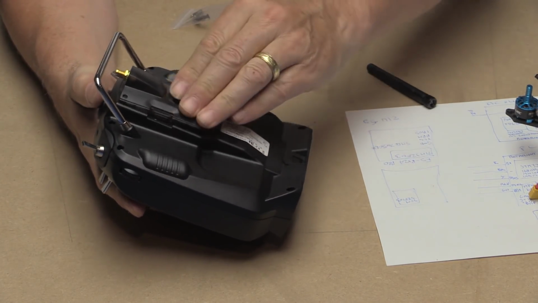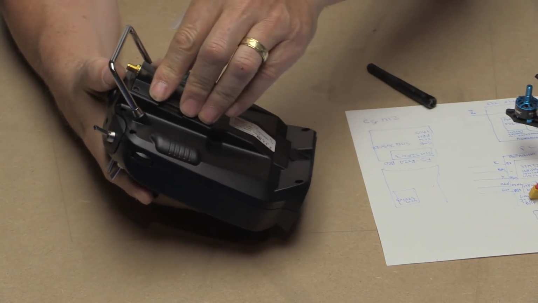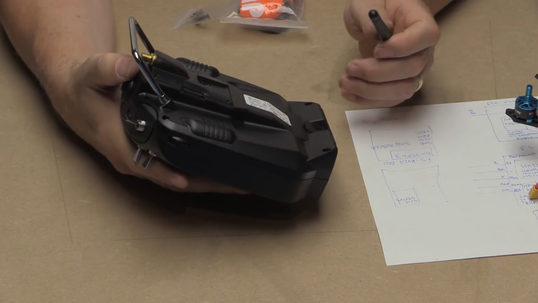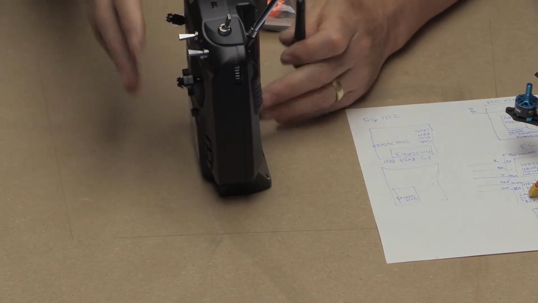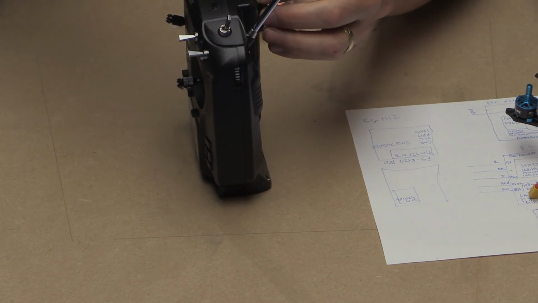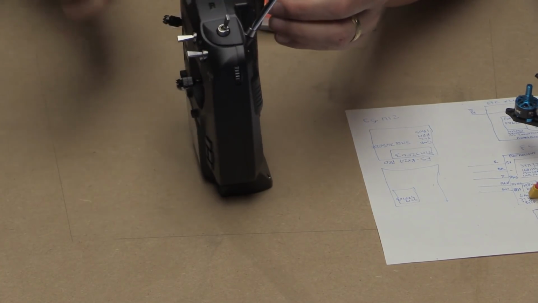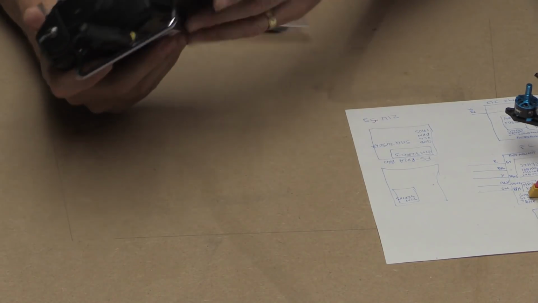I'm going to need to set it up for FrSky, which when you're using it in the Jumper transmitter, you can do directly from the control panel. Going to have to figure out how to do that, of course. We will, as I said, go through it in a different video.